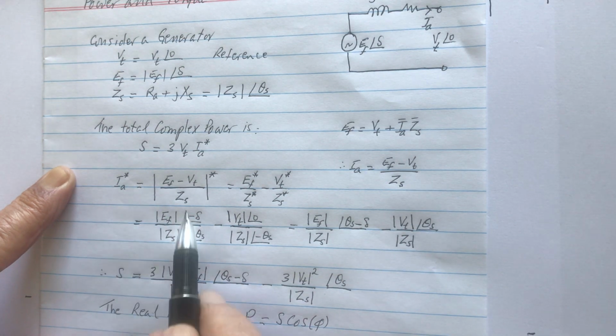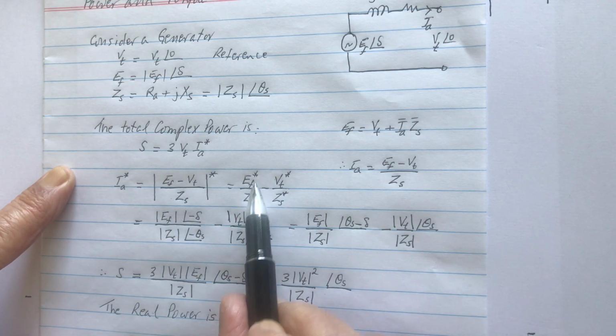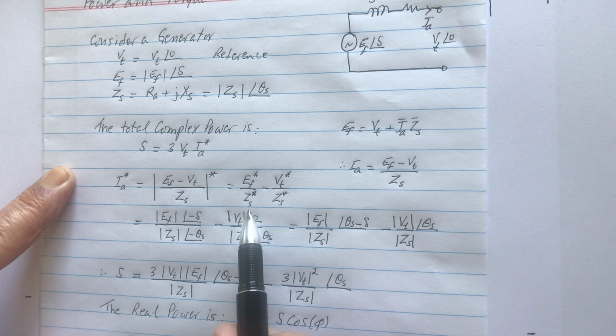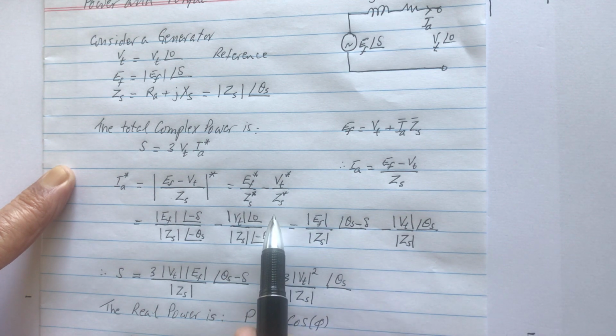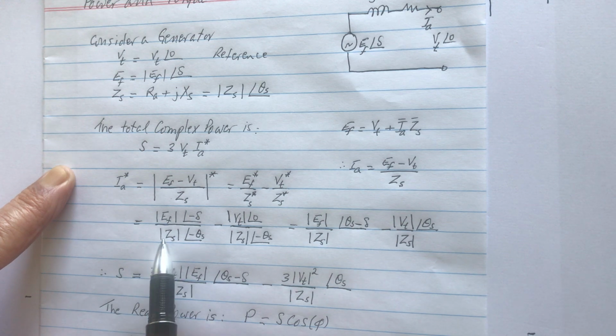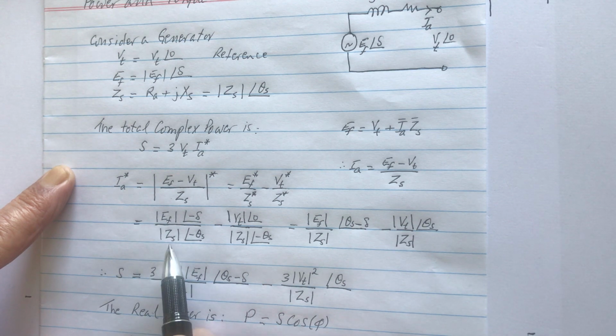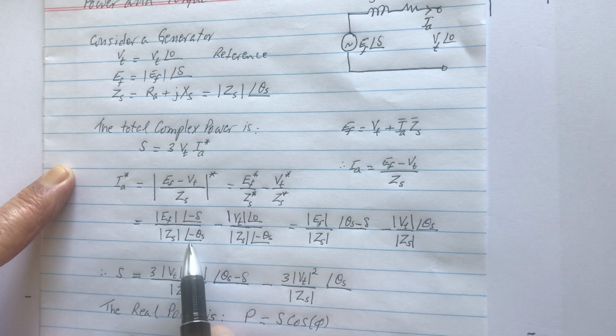IA conjugate will be the conjugate of all this quantity, and it will be EF conjugate divided by ZS conjugate minus VT conjugate divided by ZS conjugate. And if you put the actual parameters, this will be EF magnitude, and the angle is minus delta because this is the conjugate of EF, and this will be ZS, the angle minus theta S.